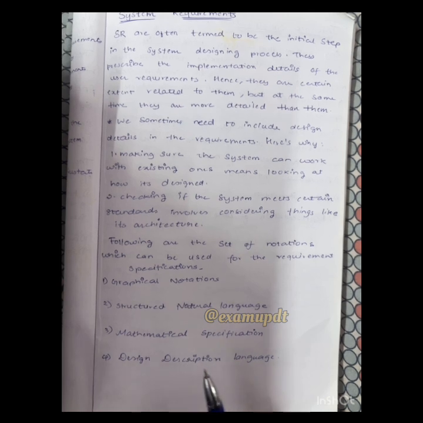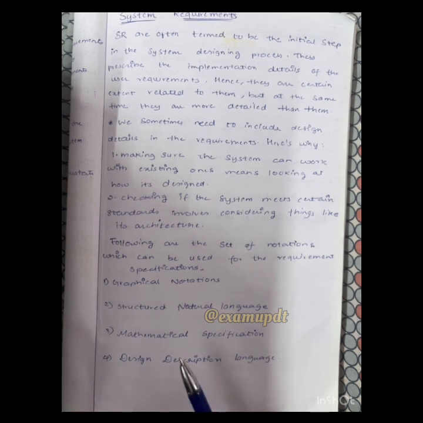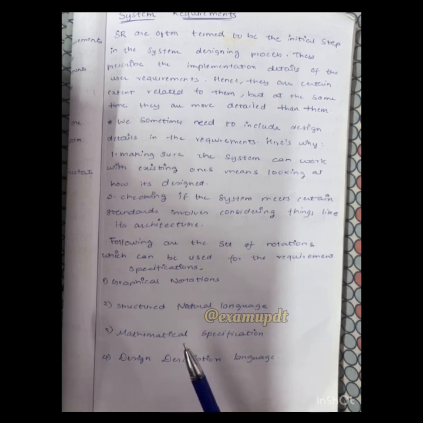And the next is design description language. In design description language, writers will use a certain programming language to describe requirements in terms of an operational model, as long as the model reflects only the abstract notation of the requirement. This approach is actually rarely used nowadays. So this is all about system requirements.